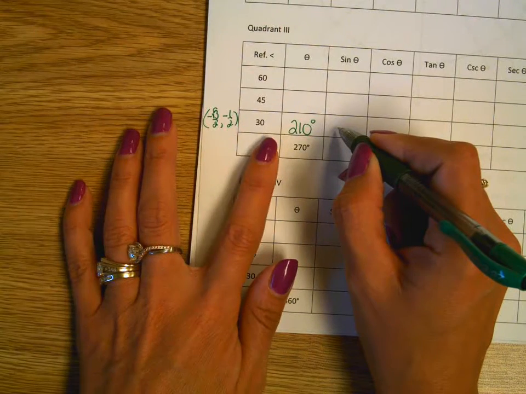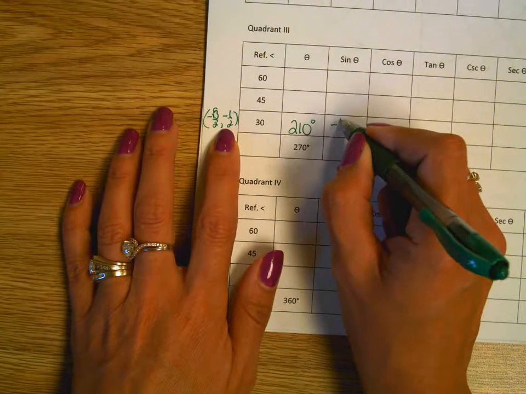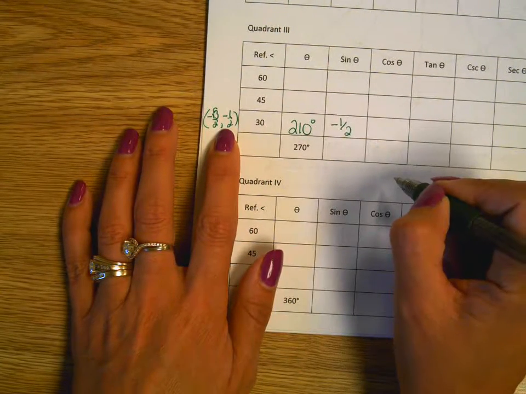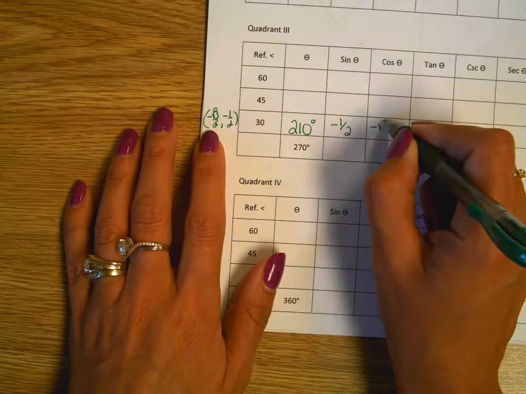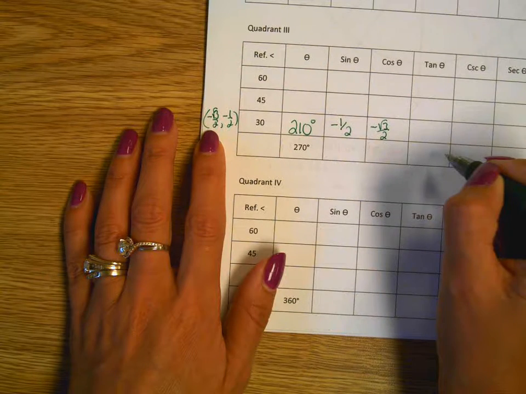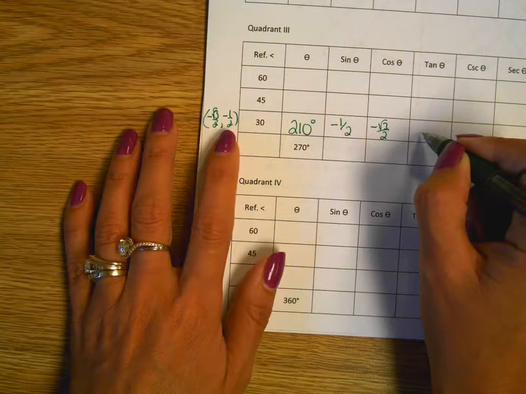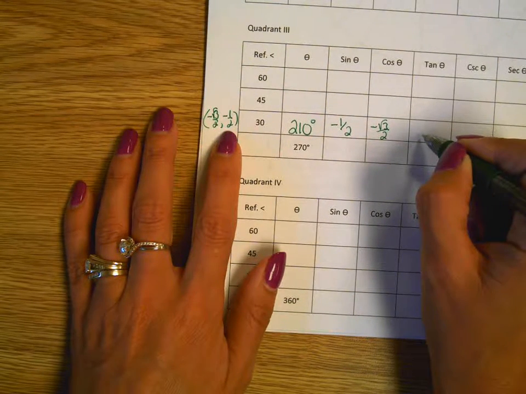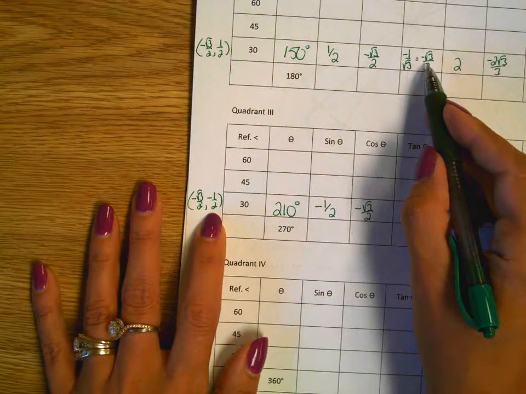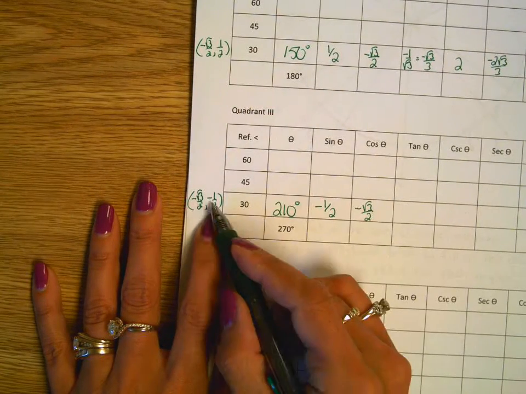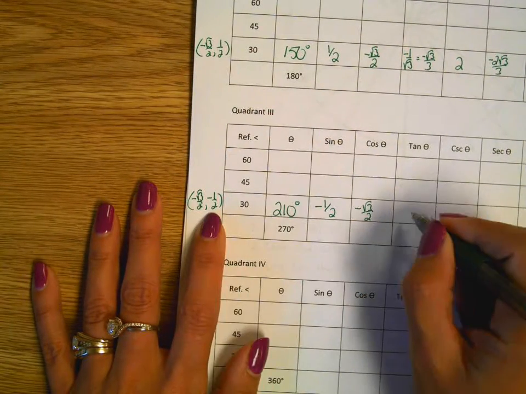So the sine at 210 is negative 1/2. Cosine at 210 is the x, so negative square root of 3 over 2. Tangent is going to end up being, if I look at this one up here, I'm still doing y over x, but it's just going to be positive because I got negative divided by negative.